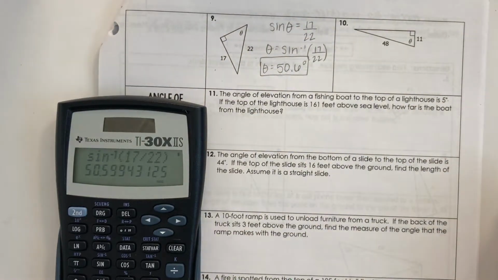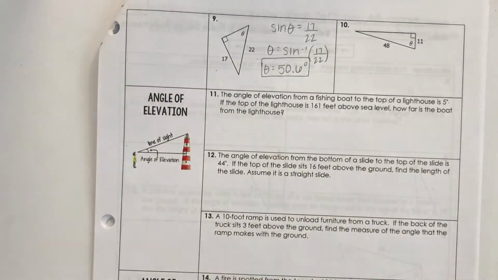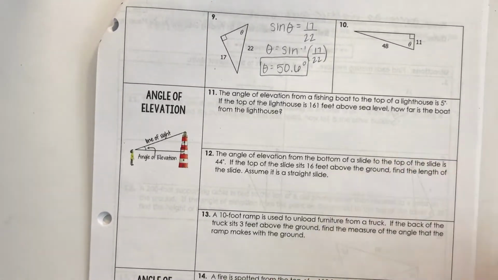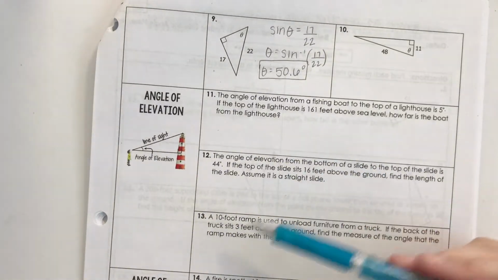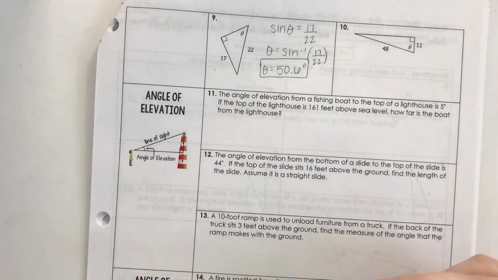All right. So that is how you use inverse trig functions to find angles. All right. Next, in the next video, we're going to do some application. Okay, we're going to do angles of elevation and depression.